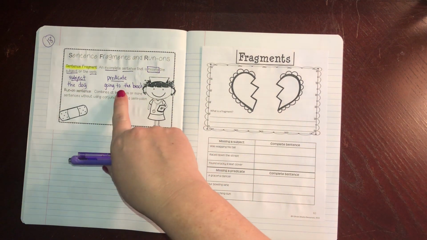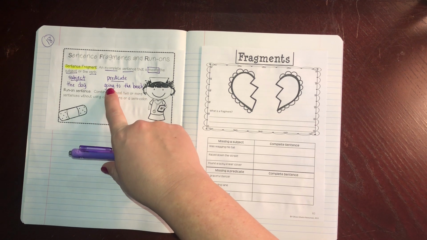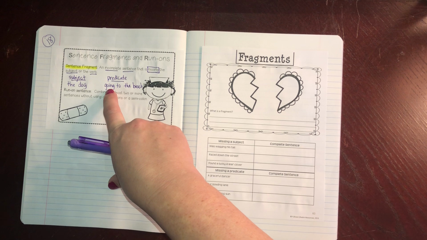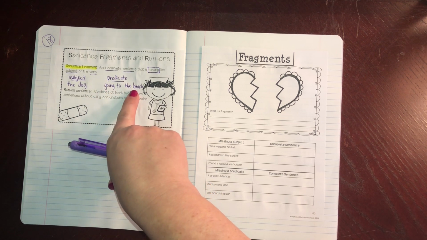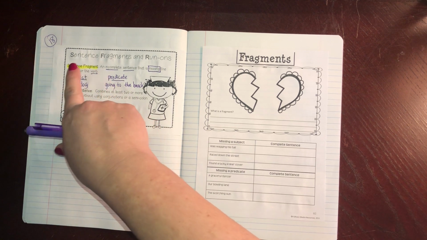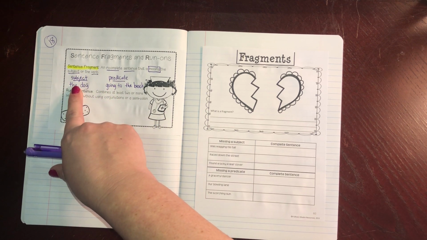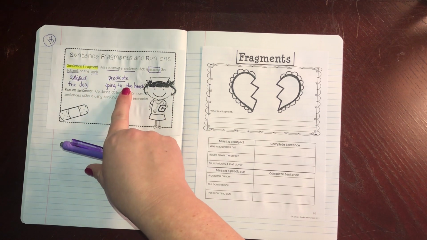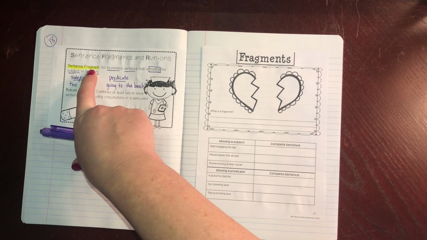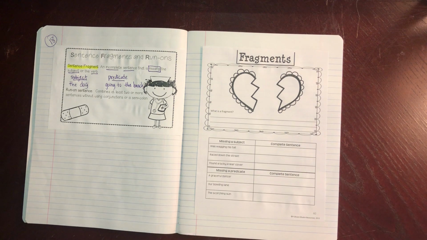And the predicate on its own would just give us the verb, going to the beach. So if I were just given the words going to the beach, I wouldn't know who is going to the beach. So if we're left with just the subject by itself or just the predicate by itself, we consider that a fragmented sentence. It's an incomplete sentence.